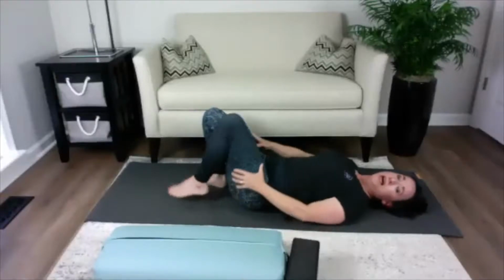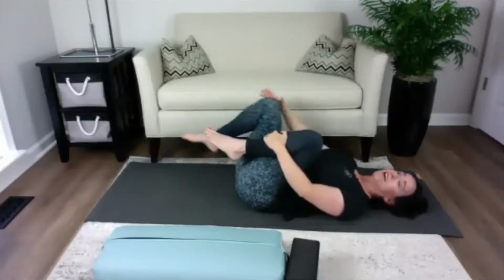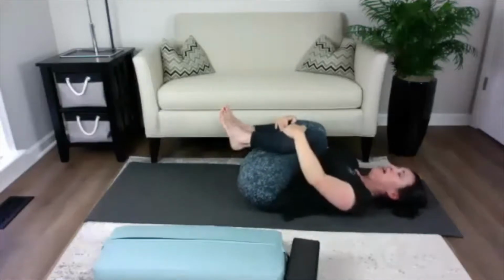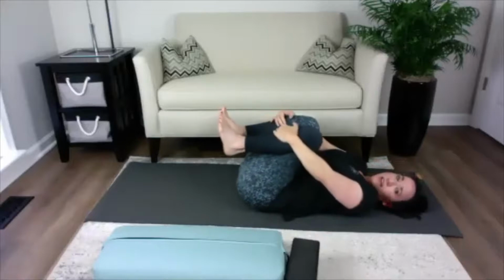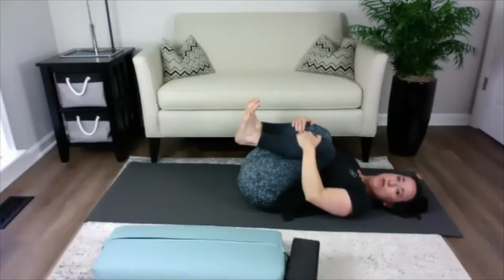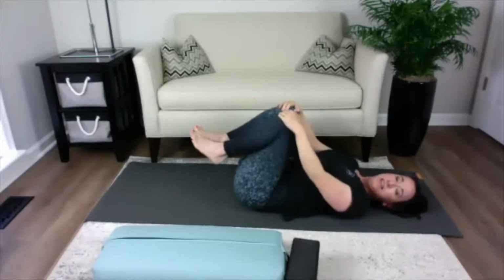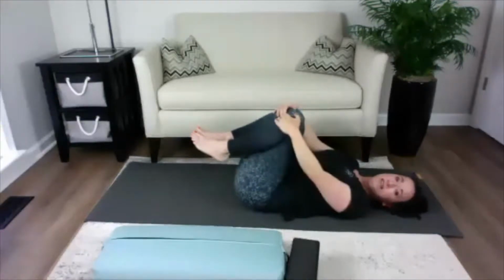Drop the hips down, pull the knees back up into the chest. Lengthen your neck, settle your chin, take a deep inhale here, and as you exhale, pull your knees up and in. All right, keeping your knees gently to your chest.